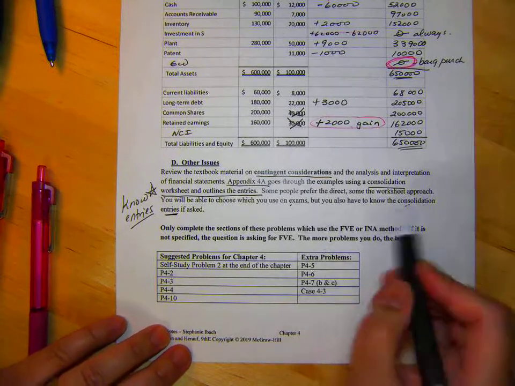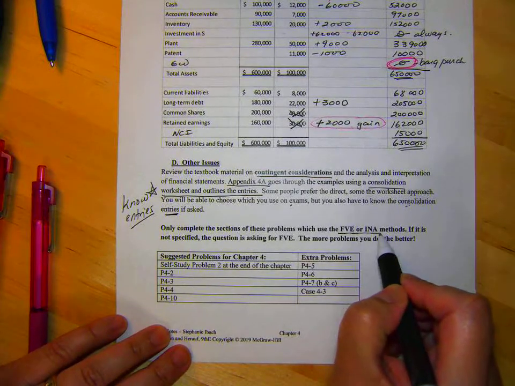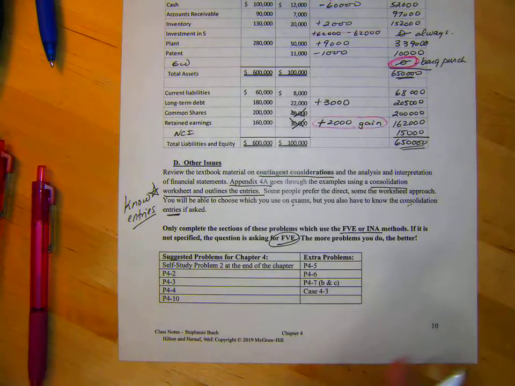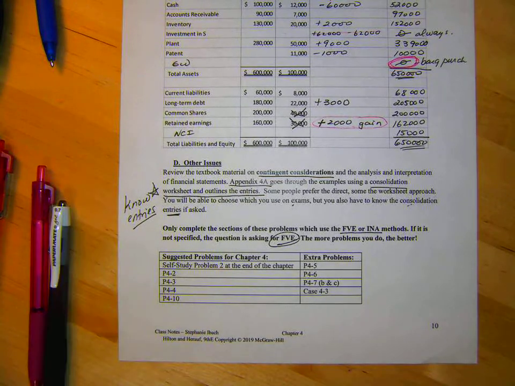Remember, you only do FVE and INA. If it's not specified, FVE is the automatic one. Okay, hopefully that all made sense. I know it's a lot to throw at you. Work through each one and talk your way through like I do, you guys. I mean, you're going to be writing at home anyway, so you can just talk your way through the whole exam. It really helps get things straight in your head.